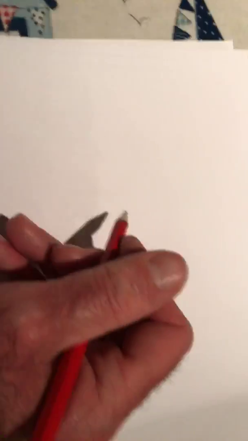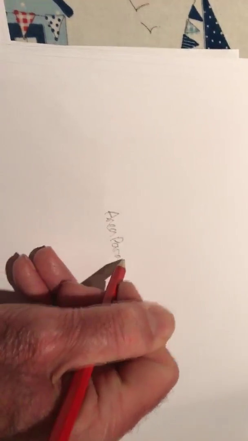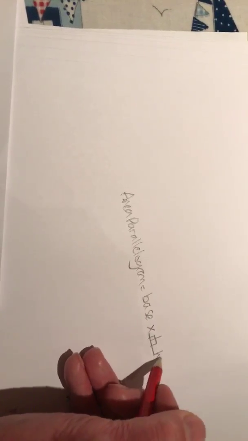Okay, so we know that the area of a parallelogram is equal to its base times its perpendicular height. That's the little symbol for perpendicular that I'm going to use. Well, the base we now know was 4 root 5. That was the length of PQ. The height we now know is 3 root 5.